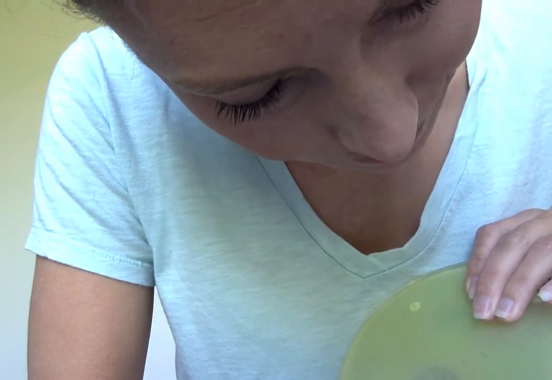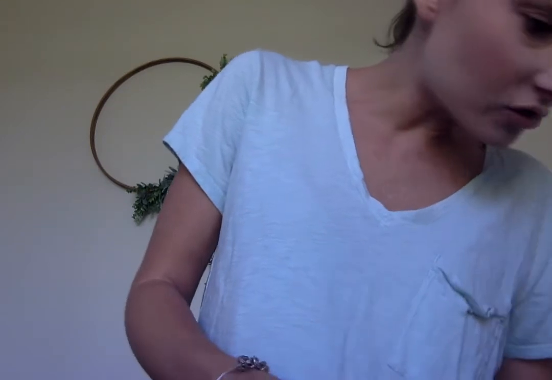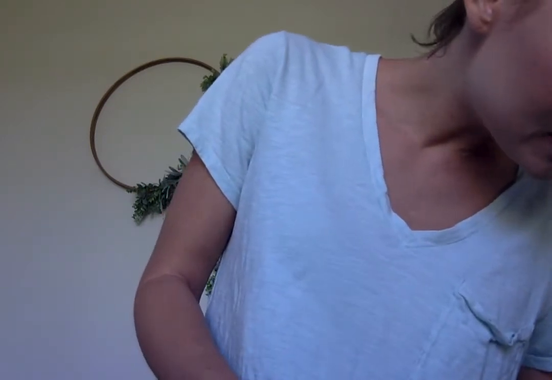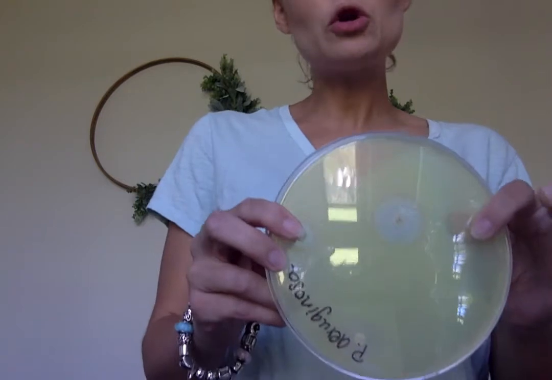I'd say about 13 for tetracycline. So it's resistant still because the zone is so small. Now, if you look at the gentamicin, that one is sensitive. So Pseudomonas is pretty resistant to a lot of stuff.